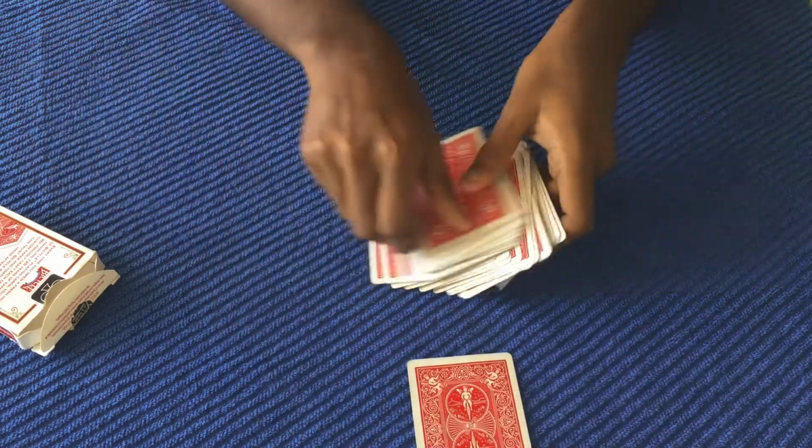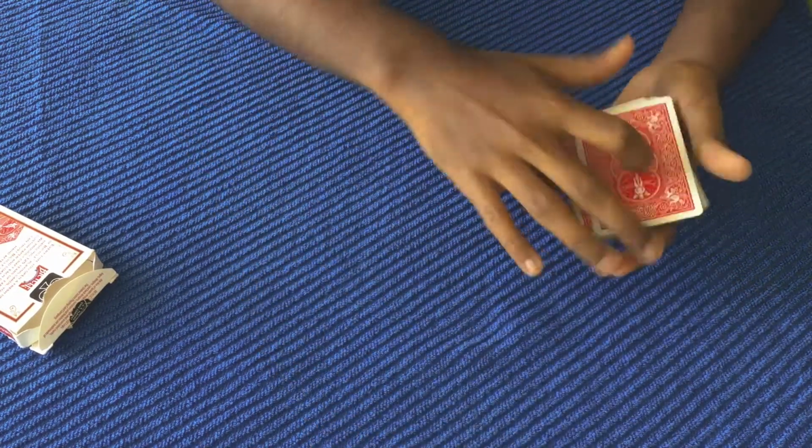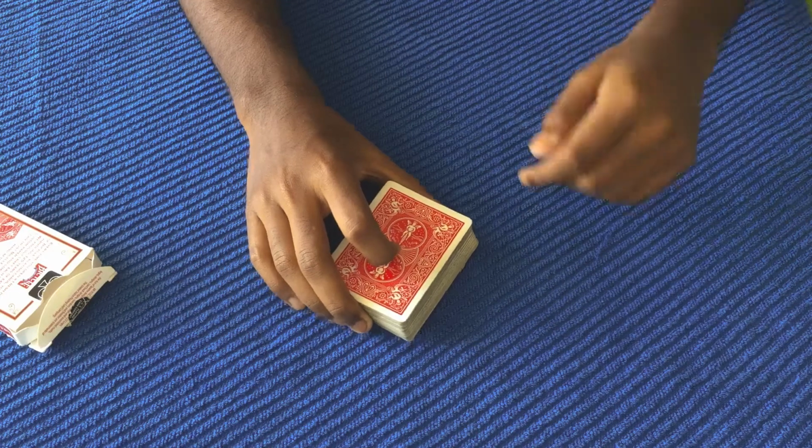Great, so that was the trick. It's kind of like a time traveling trick. Went back in time to that original position. And with that being said, let's go straight into the tutorial.